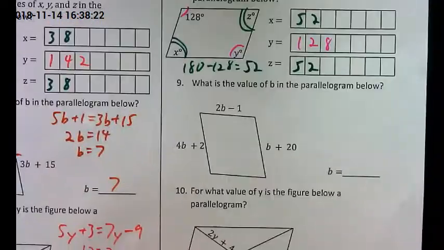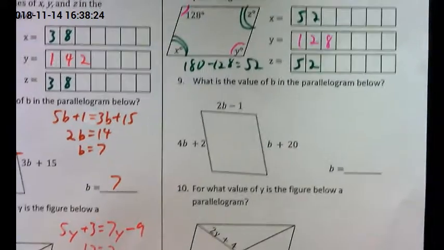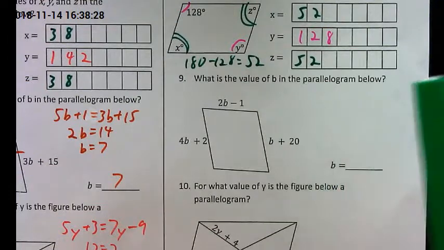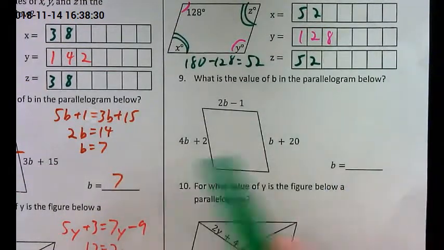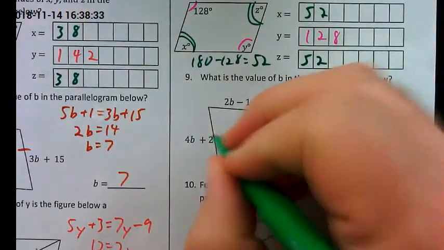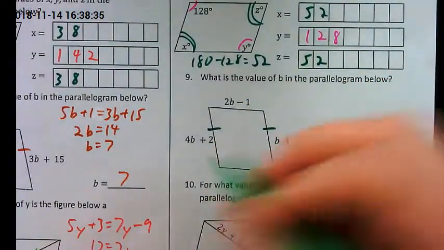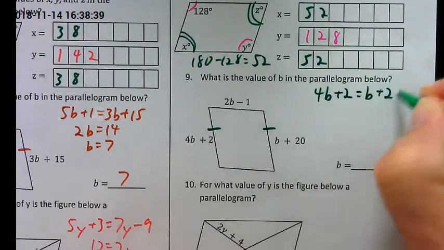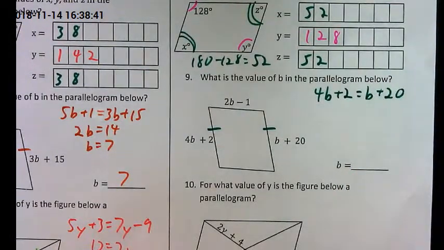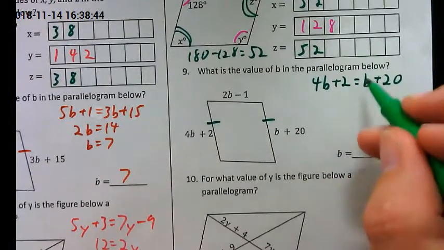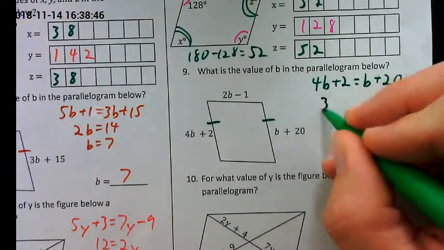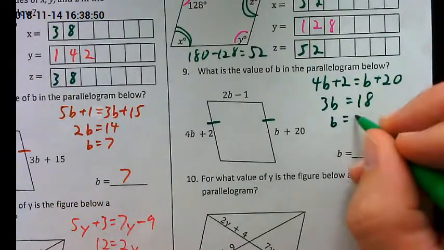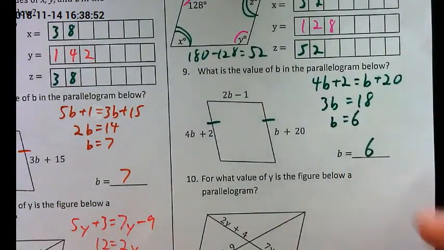On 9, again, in a parallelogram, we could have used the word parallelogram, we could have used the word rhombus, we could have used a lot of different things here. In any type of parallelogram, the opposite sides have to be congruent. So I'm going to use those two to set them equal. I know I'm going a little faster on these, but it's kind of a repeat type of question. So, subtract off B, I'd be left with 3B. Subtract off 2, I'd have 18. Divide by 3, and we get 6.